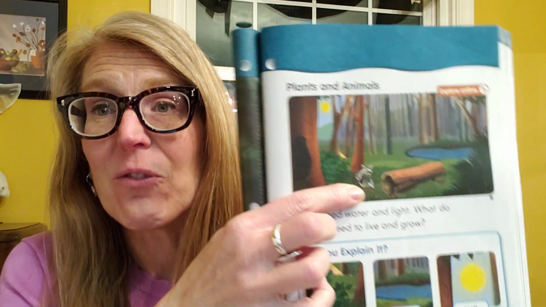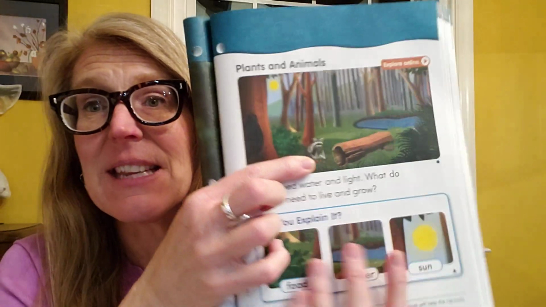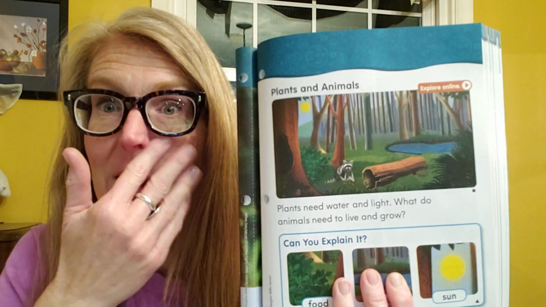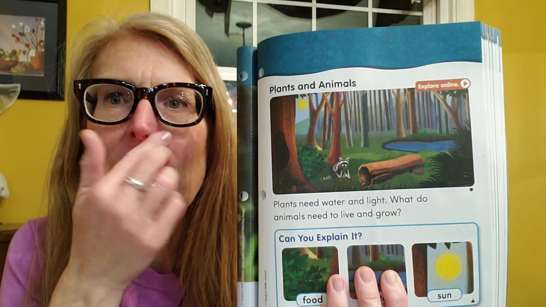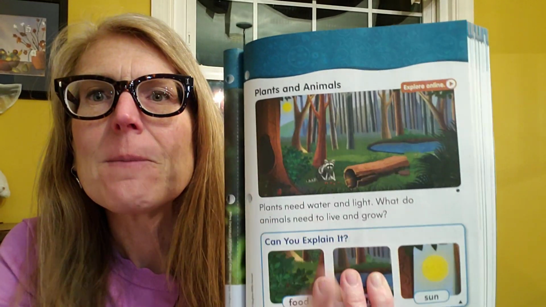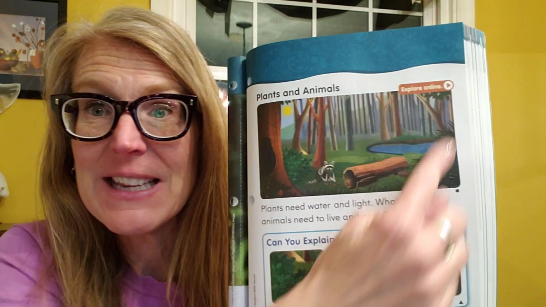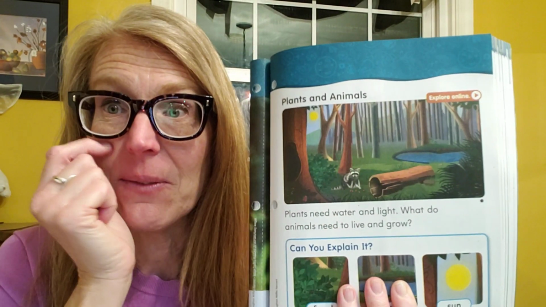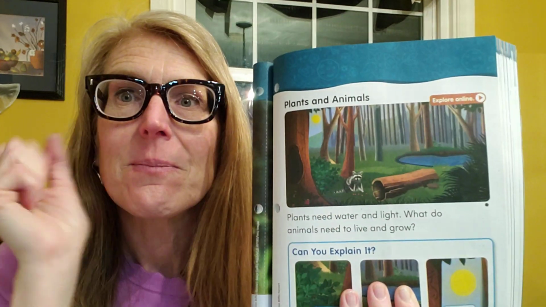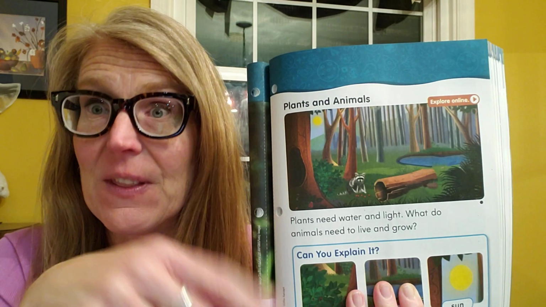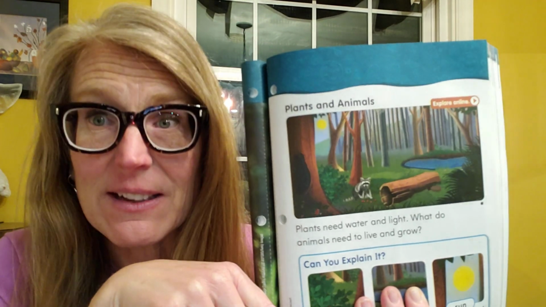Now, knowing the 4 things that living things need in order to live and grow, food, air, water, and shelter, let's take a look at the raccoon in this picture and see if we can find those 4 things in its environment where it lives, in order to help it live and grow. And let's see if it's a pattern of things that it can find so that it can live and grow.